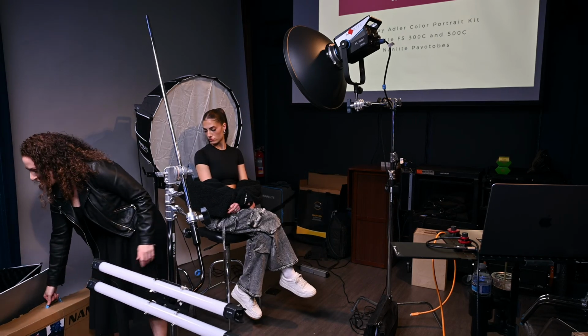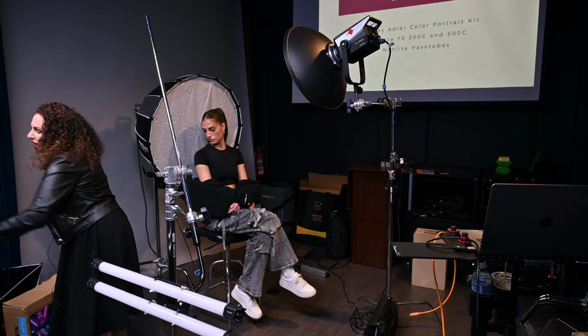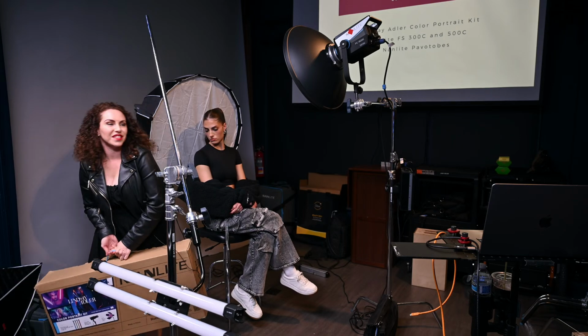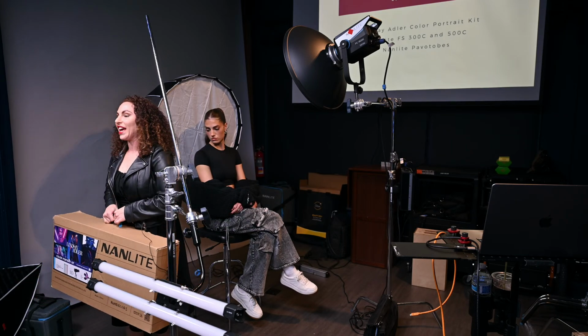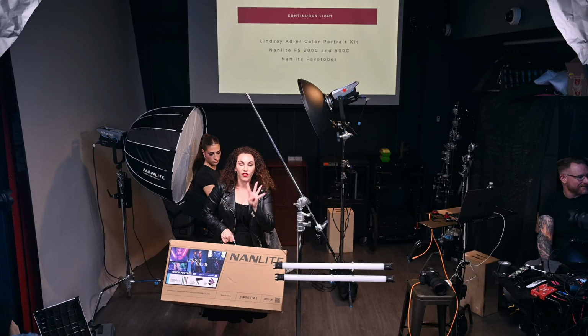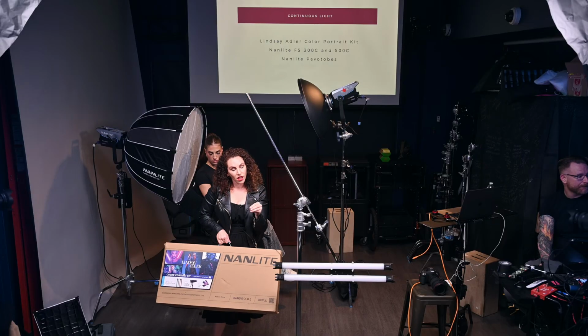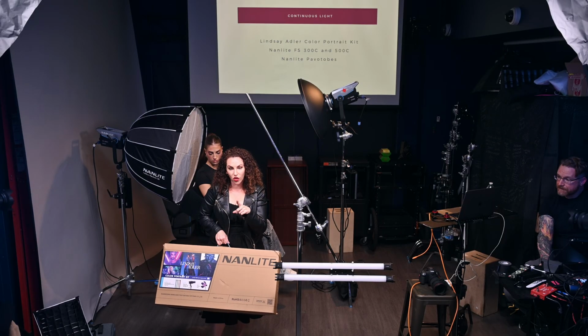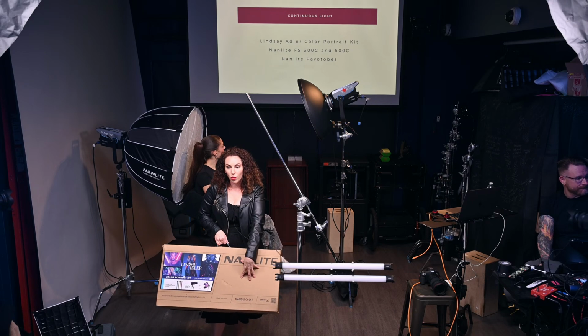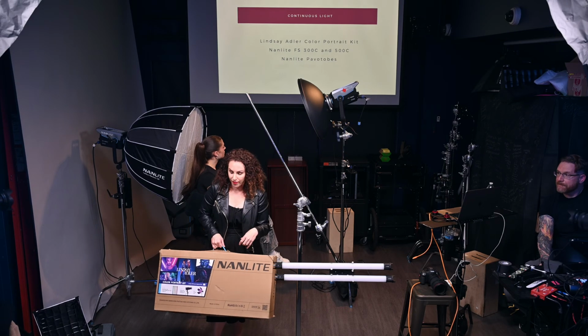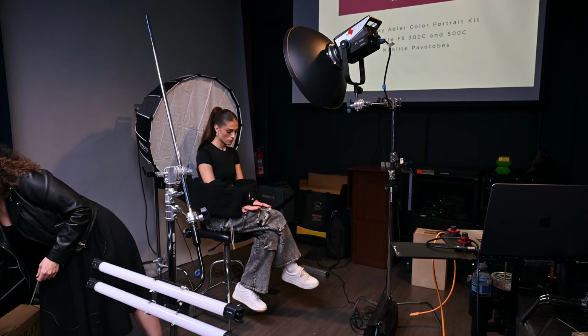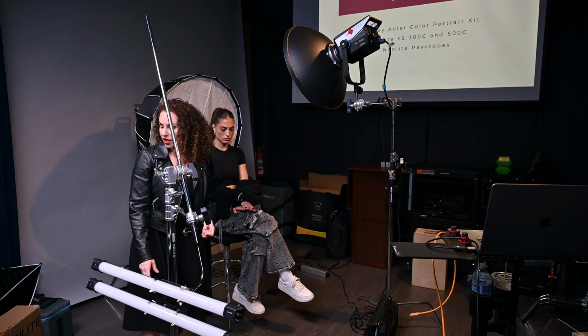I worked with Nanlite to create a kit. This kit has 4 Pavo tubes. It has a Nanlite 60C, a 60-watt continuous light that's full color. And there's also a Fresnel, which allows you to create focused beams of light. I will demo some of those. All right, let's get started.